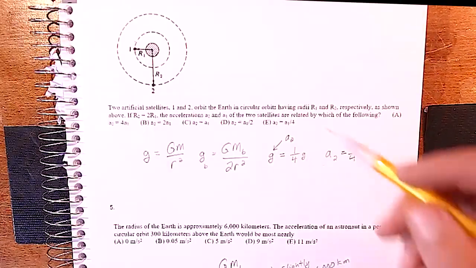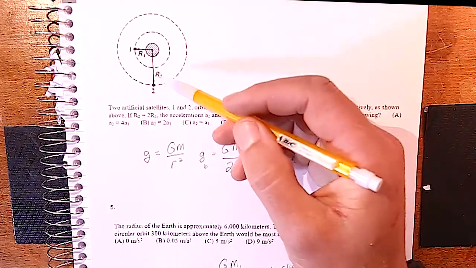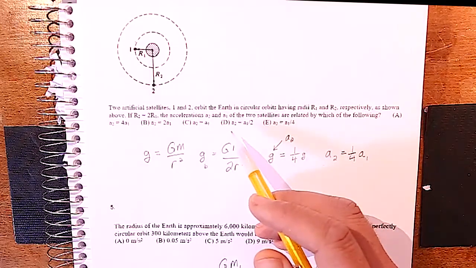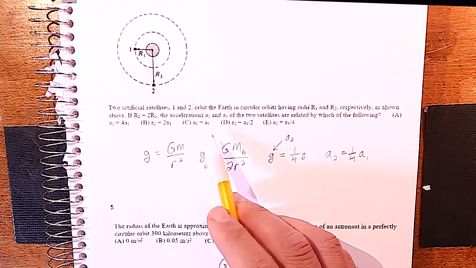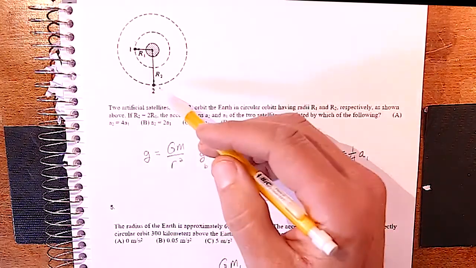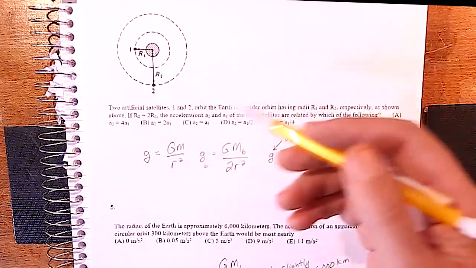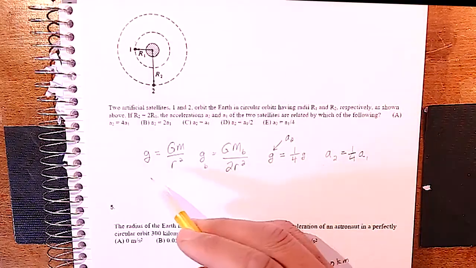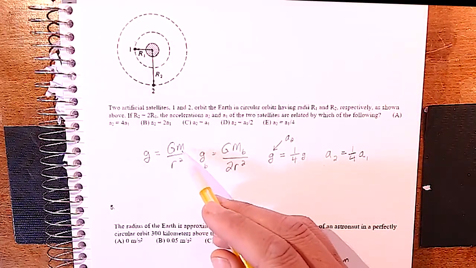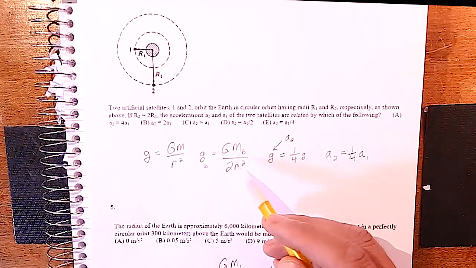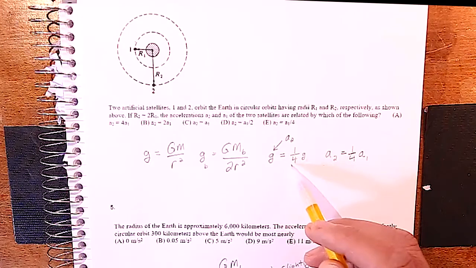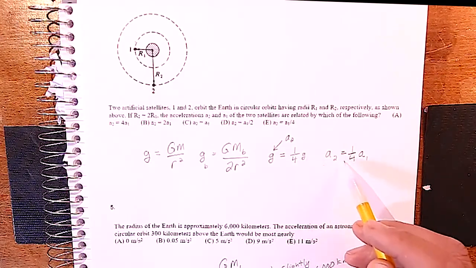Okay, in this problem we have 2 satellites. They're at 2 different radii. This is double the radius of this. And they want to know the ratio of the accelerations. So the masses of the individual satellites don't matter. They didn't give them to us anyway. It just depends on this mass. So we're going to use the formula g equals GM over r squared. What have we changed? We've doubled the radius. So therefore that becomes 1/4. So a2 is 1/4 of a1.